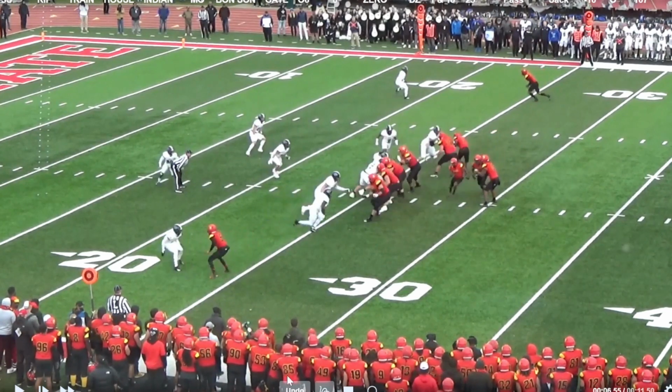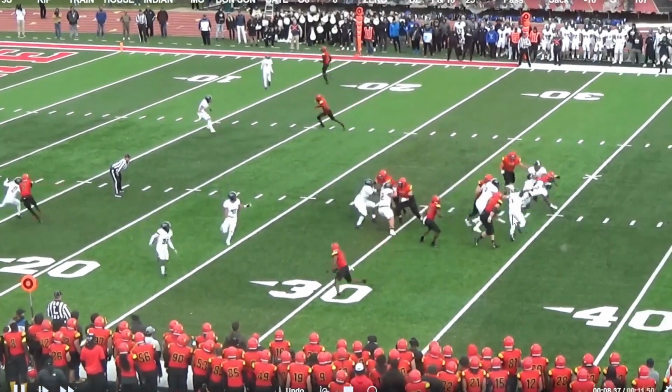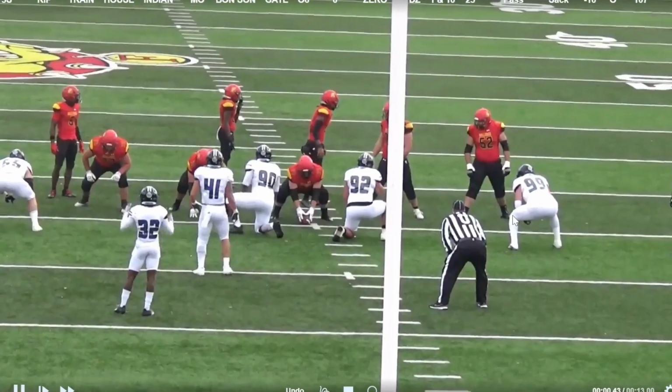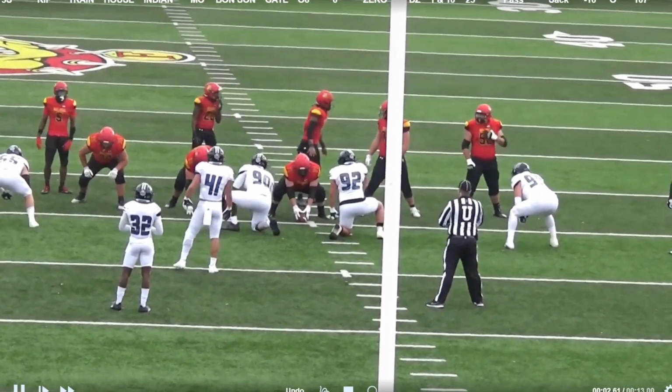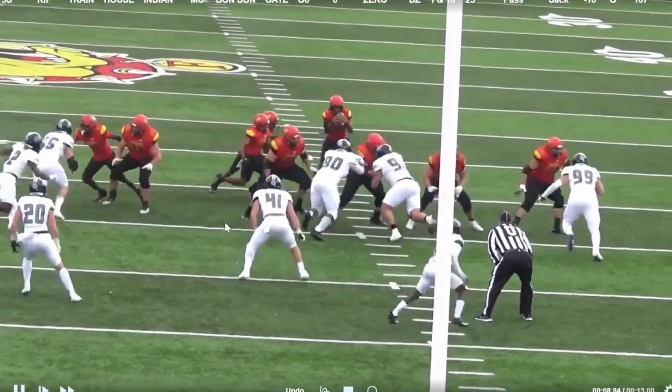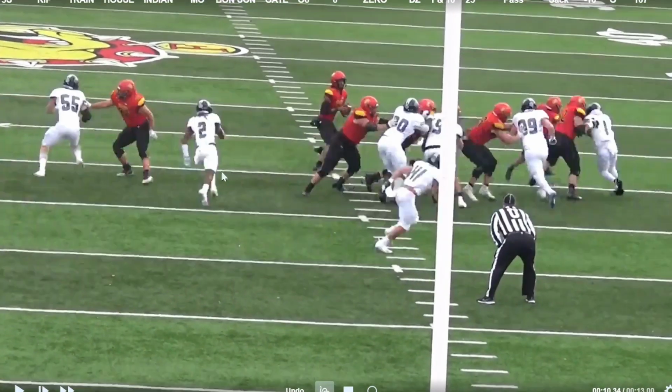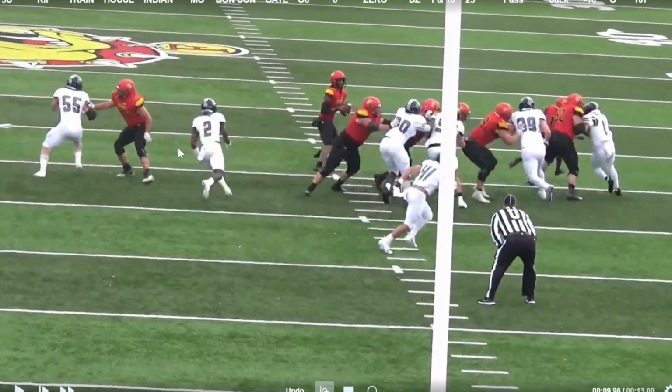Okay, and how they're getting to these points too is this one is coming C gap and this guy is going B gap. Boom, they're getting home on this one. We're in a 5-man protection handling this thing into here. And this nickel that's coming through there is boom.